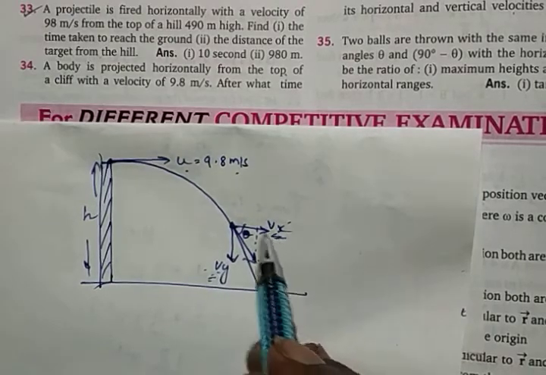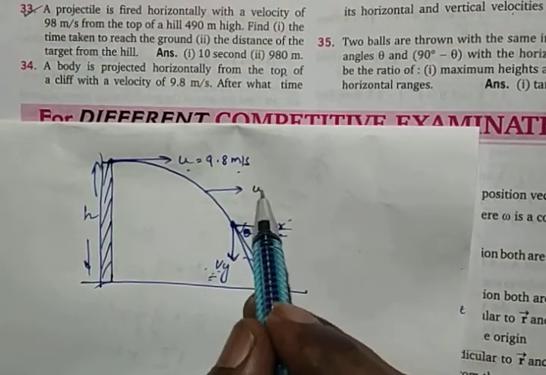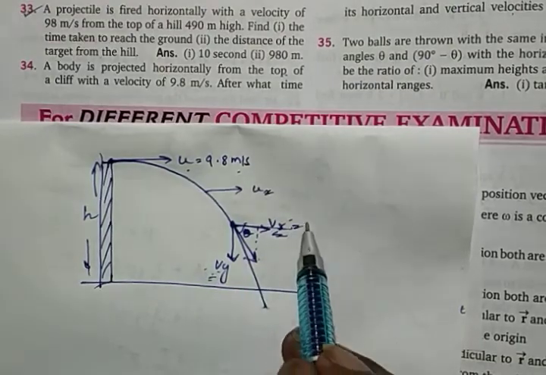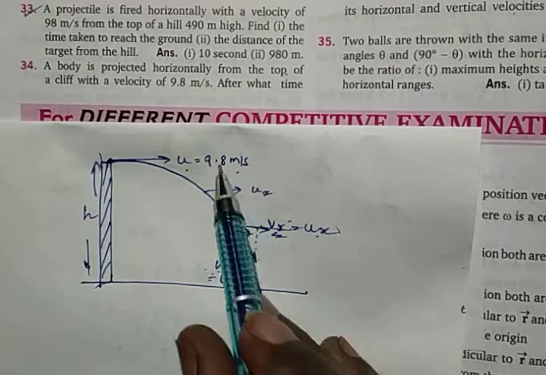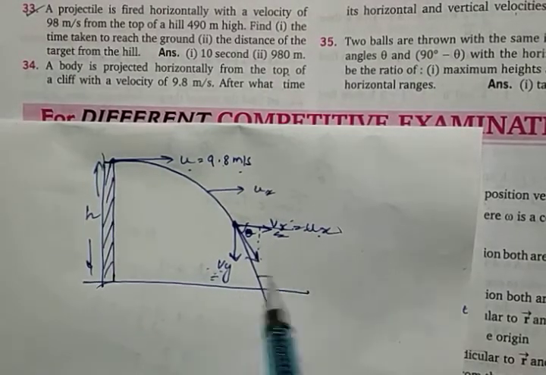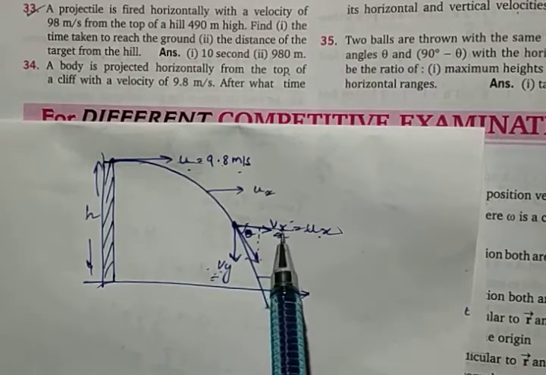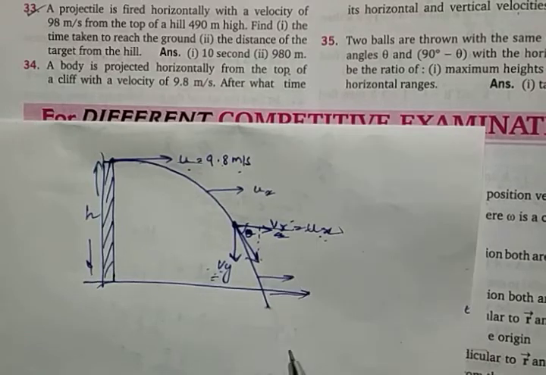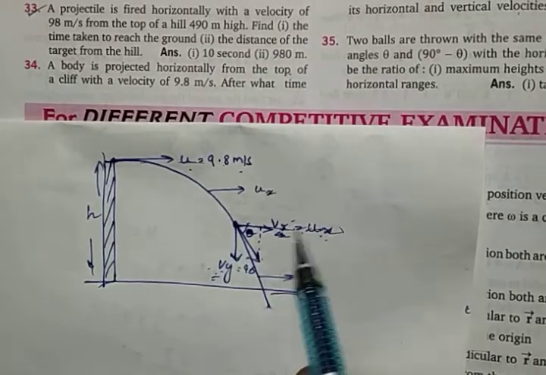What is Vx? The horizontal velocity is the same all the time. It is going to be Ux, which is 9.8. Always the horizontal velocity remains the same, so Vx is 9.8 itself. That means Vy is also going to be 9.8.